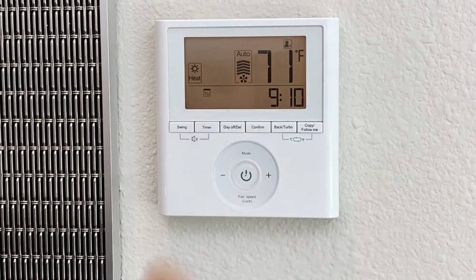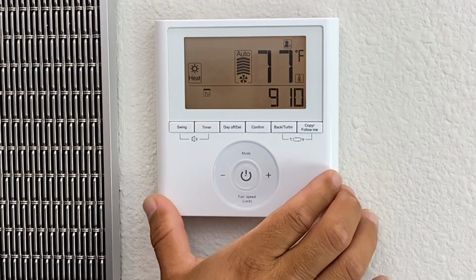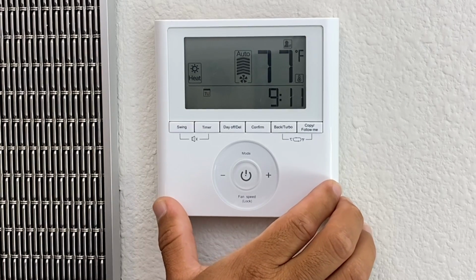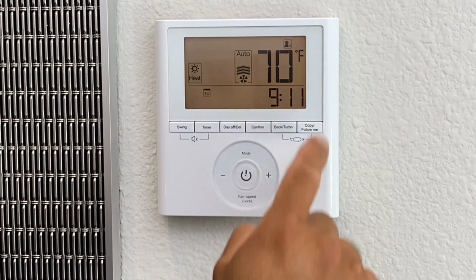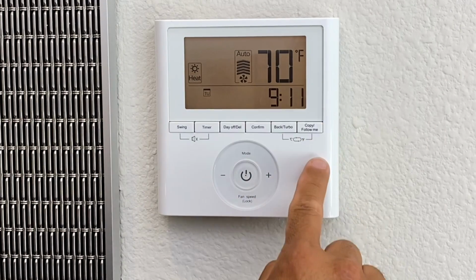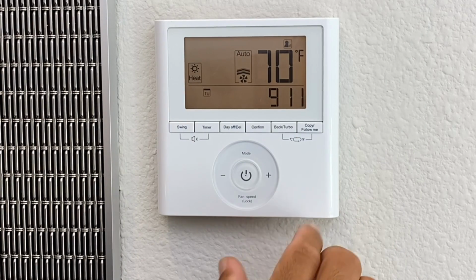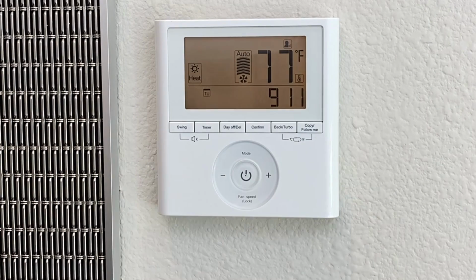Your silhouette at the top right hand corner will come on. This means that the temperature is being read at your thermostat location. 70% of the temperature is read at the thermostat location. 30% is being read at the indoor unit at your return. After you have made a change to your desired setting, turn off and turn on to save the last command and to verify that it reads the temperature at the thermostat location.